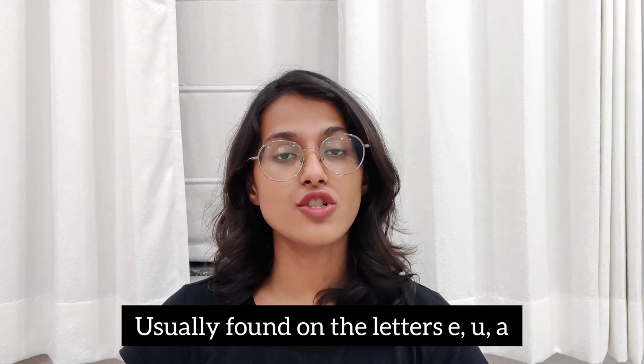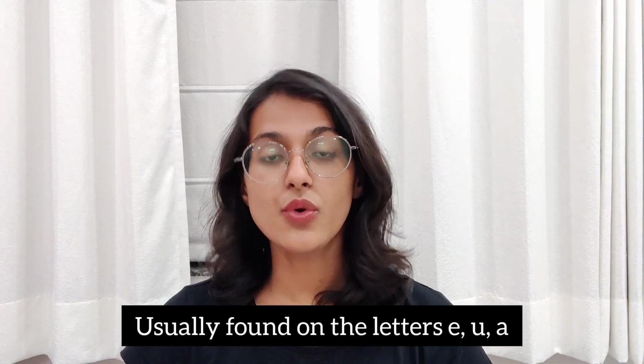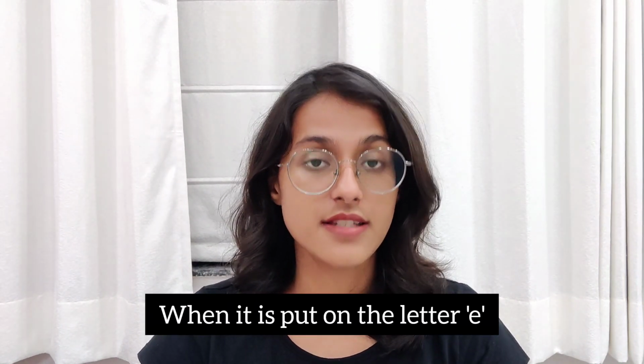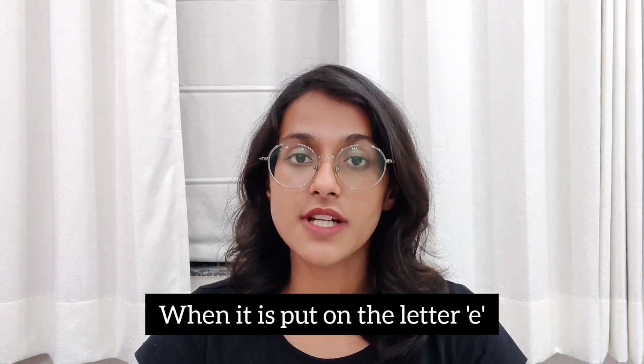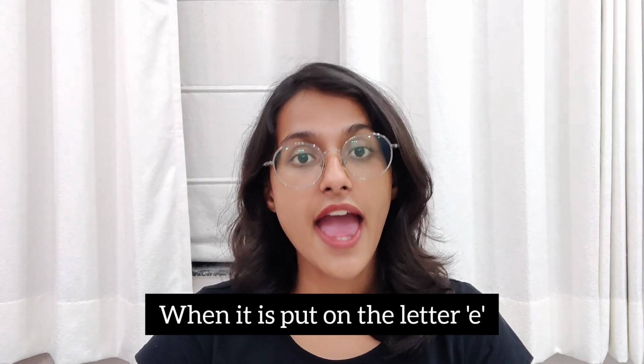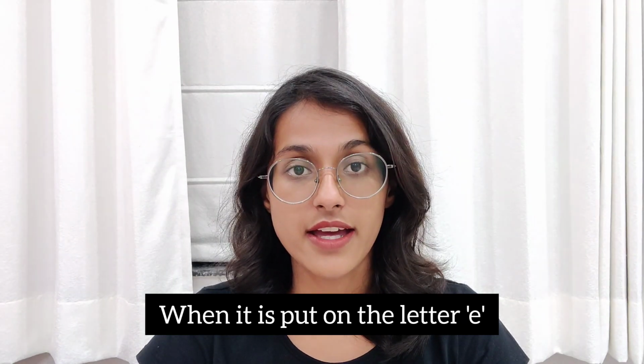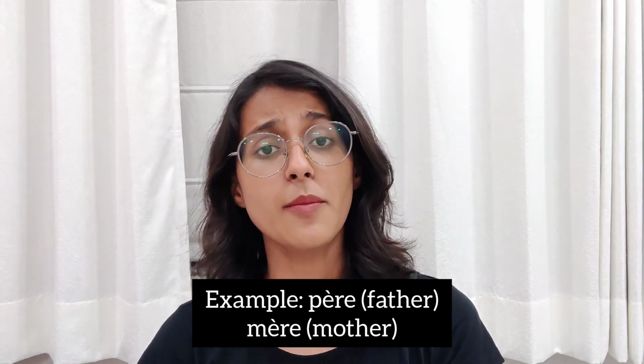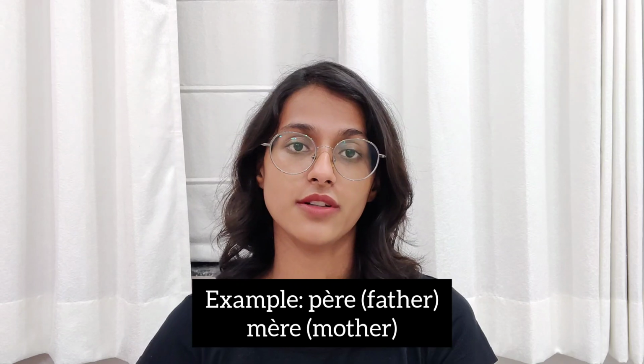And it is usually found on top of the letters E, U, etc. and also on A. But generally we see it on letter E. When it is put on the letter E, this accent grave changes the pronunciation of E to A. So you can see the difference: when we put accent aigu, the pronunciation becomes A, and on putting accent grave on top of E, the pronunciation becomes A. For example, père, which is father, mère, mother, and so on.